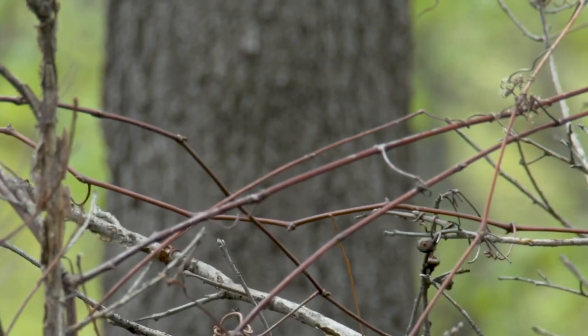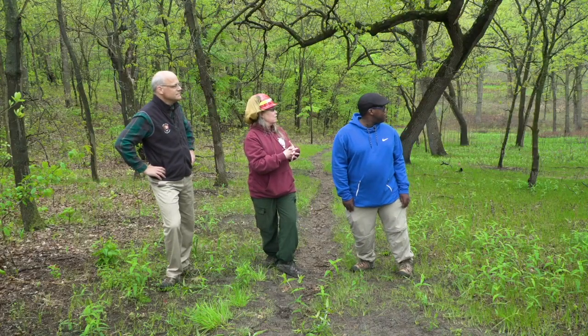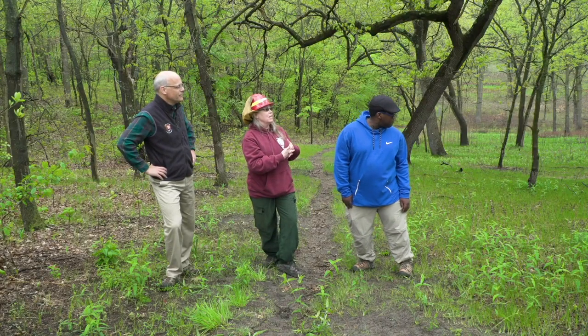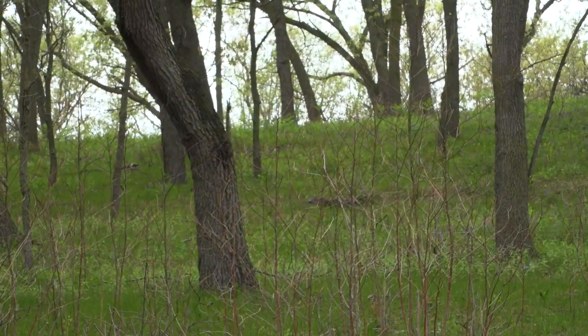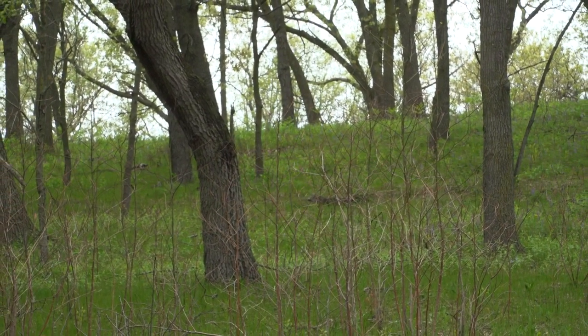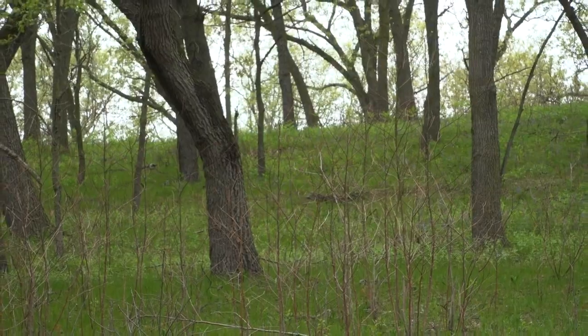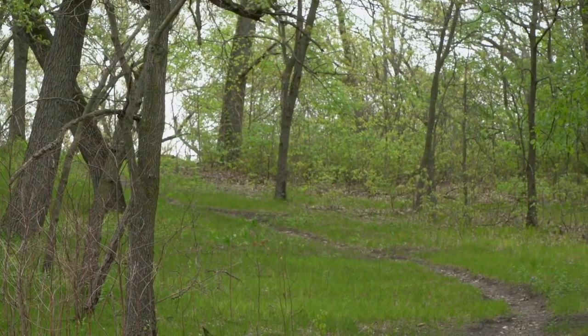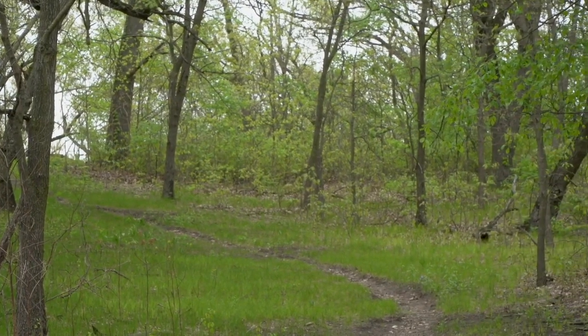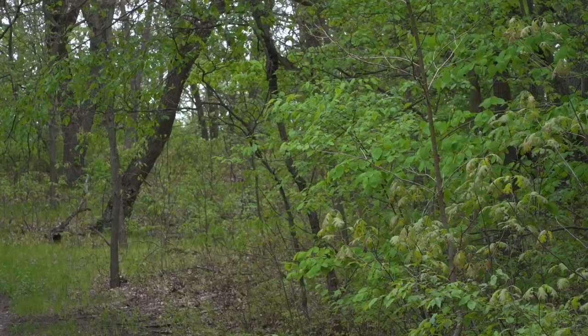So if you look at this side, this is a side that's had fire applied many, many times, and you'll see the structure is very open. You have the trees, very little shrub density. You can see through these woods. And if you look at this side, you can see what happens when fire isn't applied. You see a lot of woody stems coming in, a lot brushier.